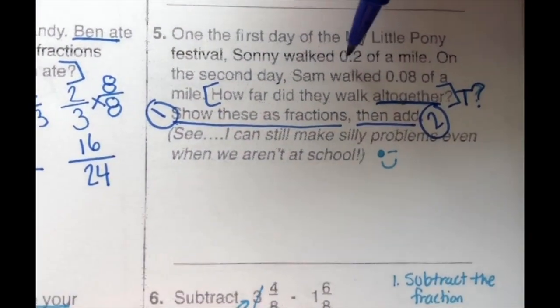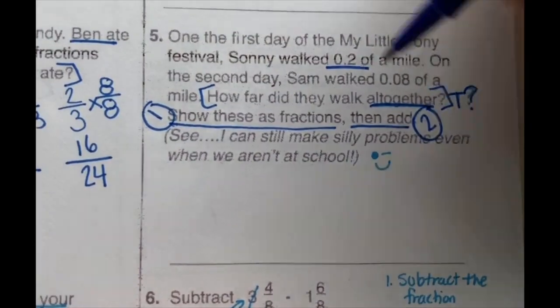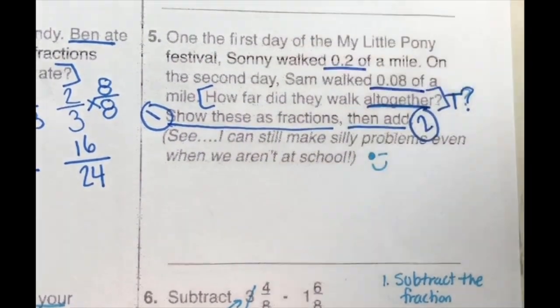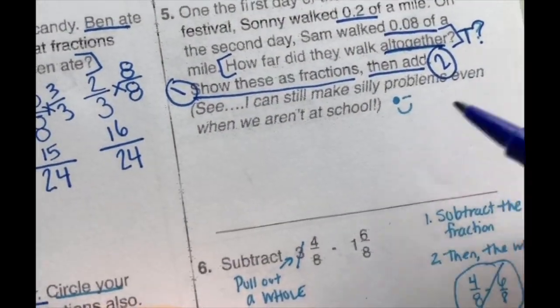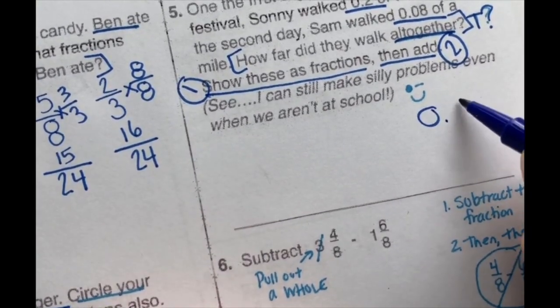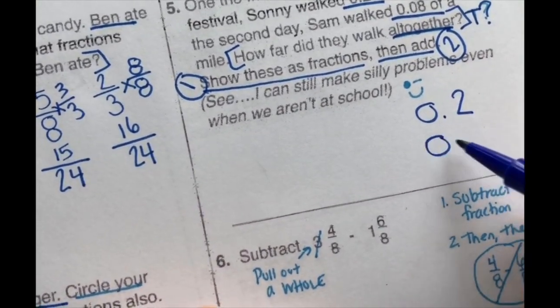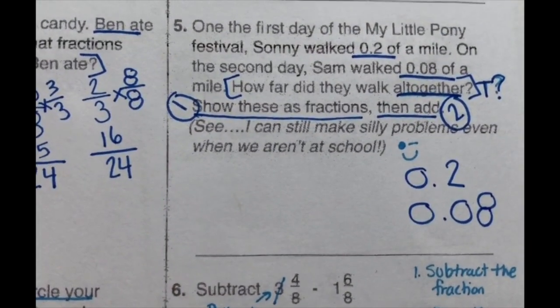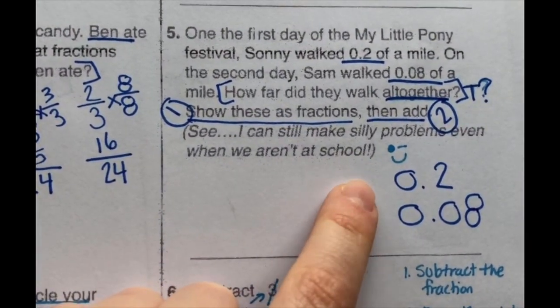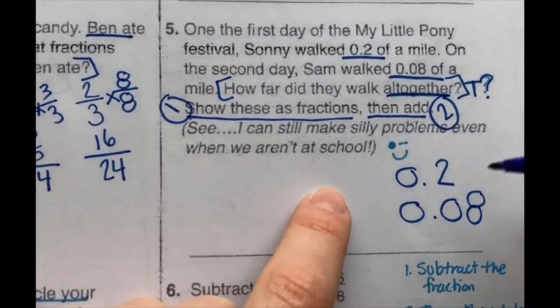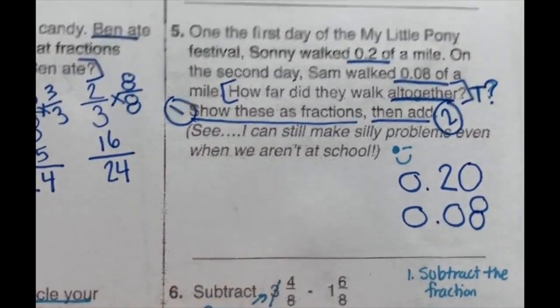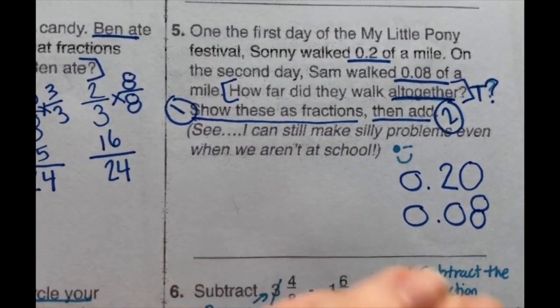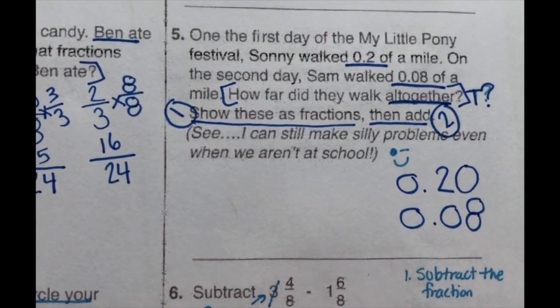So Sunny walked 2/10 of a mile, and Sam walked 8/100 of a mile. So let's write our decimals out. So we have 2/10 and 8/100. So just like we asked ourselves in number 3, do these look the same? Do they have the same number of digits? No. But if we add, so we need to add our 0 at the end of our 2/10. So now we have 20/100 and 8/100. All right, so they look the same.